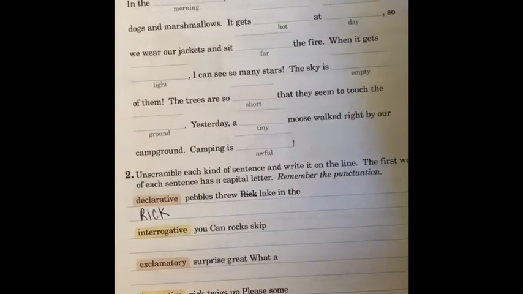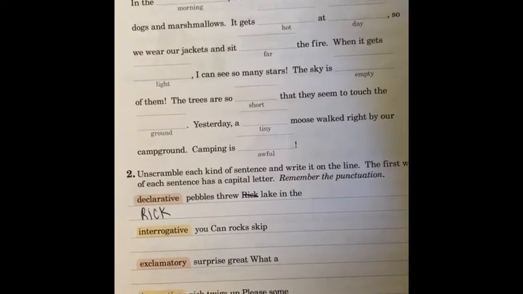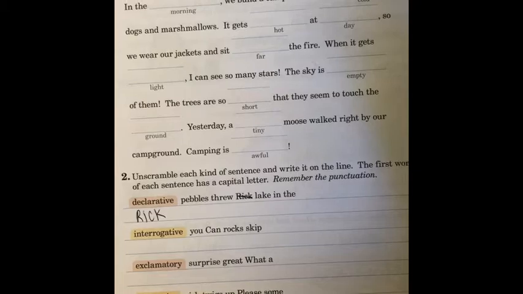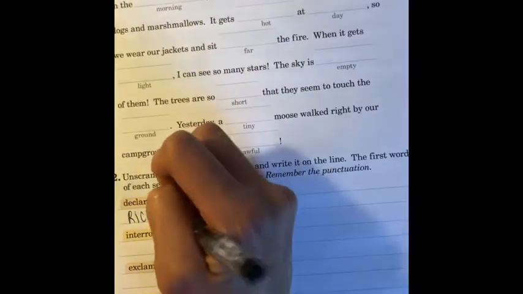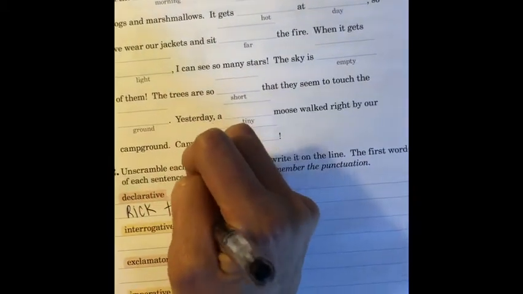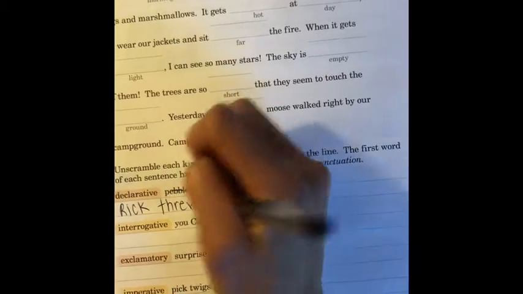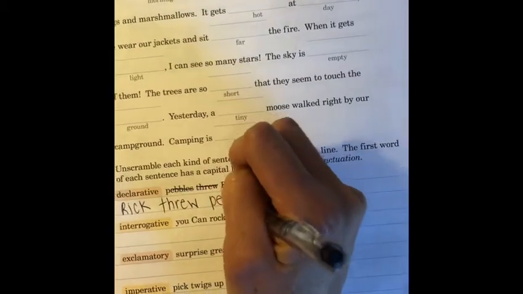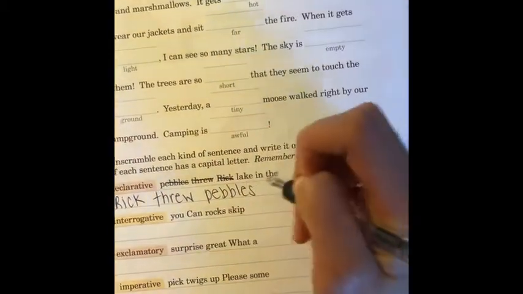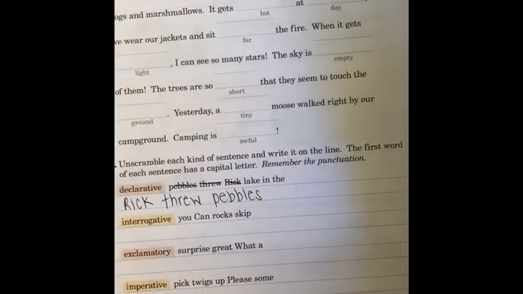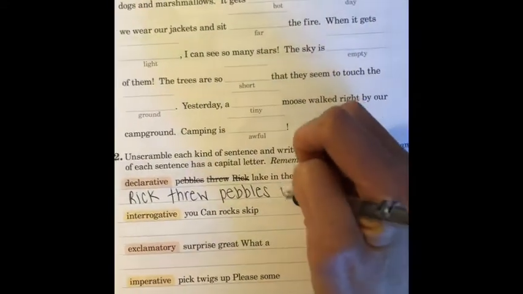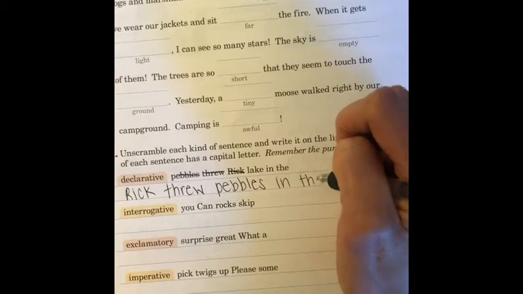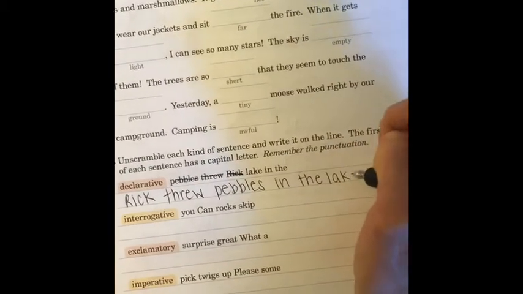Rick, what could go next? Maybe threw. And what did he throw? Pebbles. And I have lake in the. In the lake. And it's a declarative sentence.